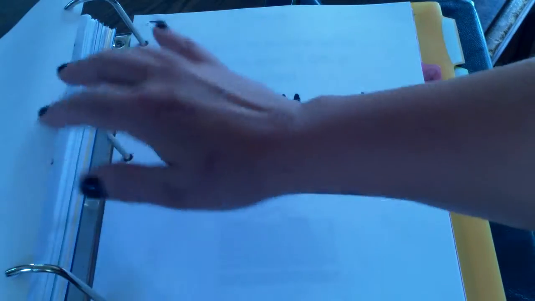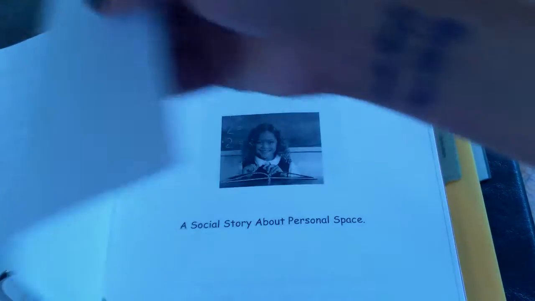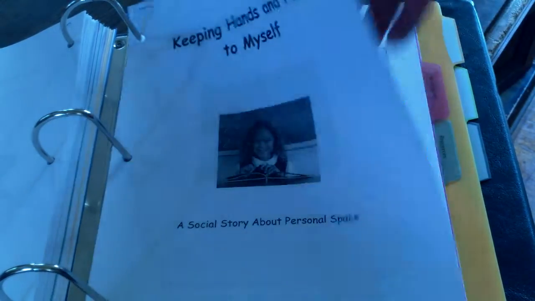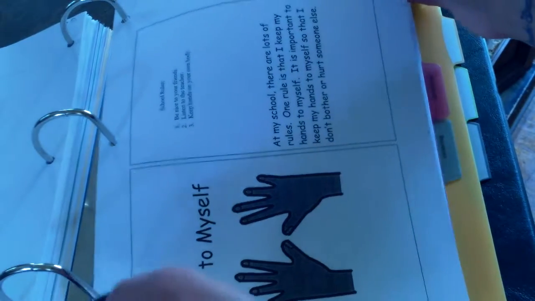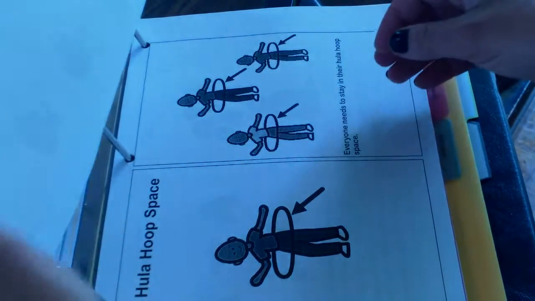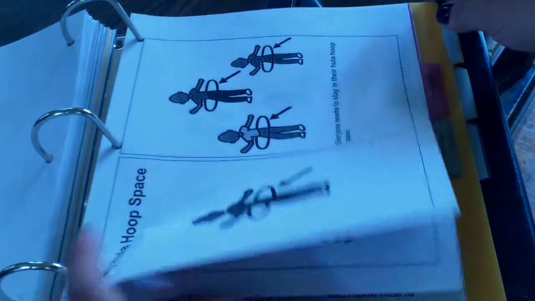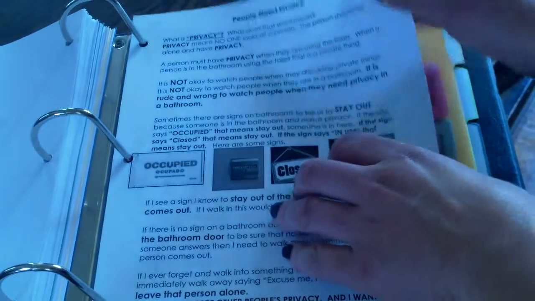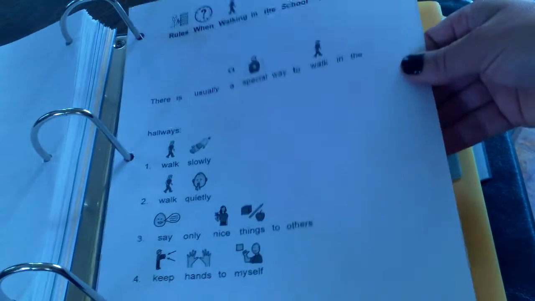Listening quietly, social stories. Another listening quietly, social story. Keeping my hands and feet to myself, social stories. Another hands to myself, social story. And another, what is my body space, social story. People need privacy, social story. And a rules social story.